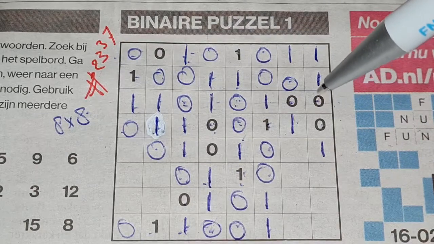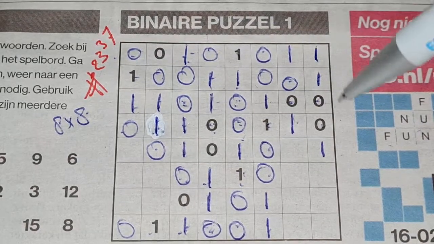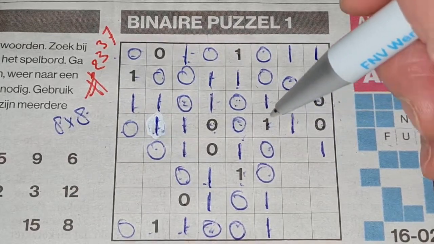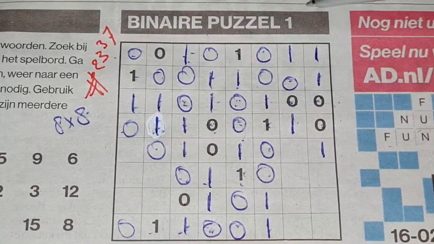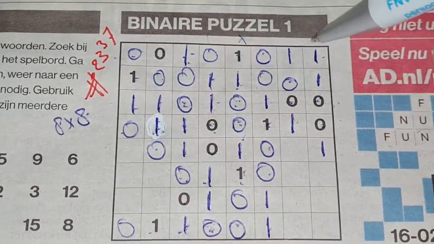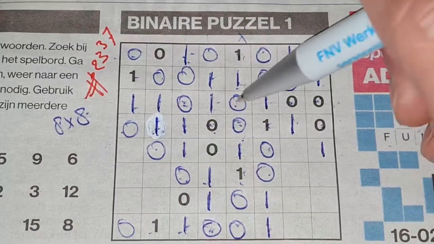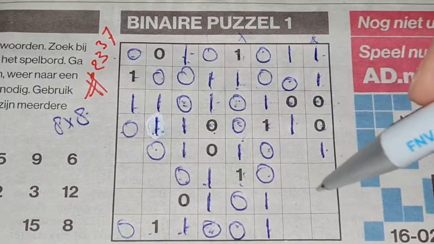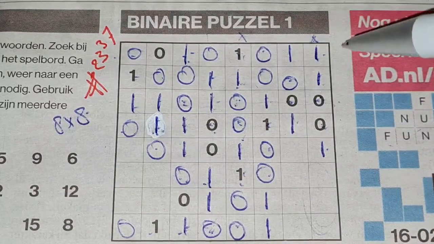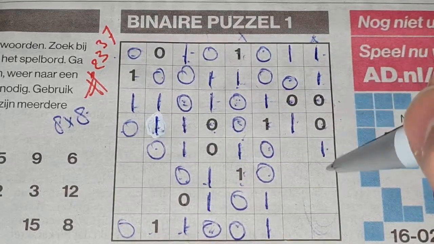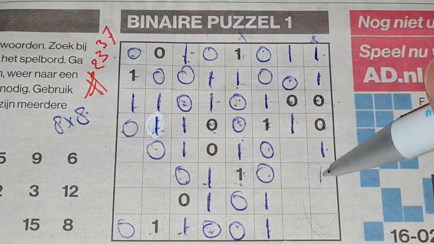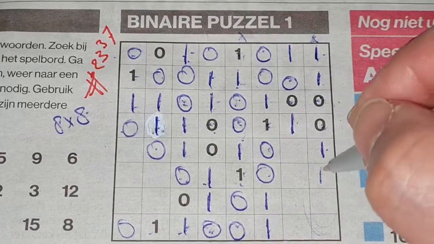Then we need to compare. If I compare with this column, we have 1, 1, 1, 1, 0, 0, 0, 0, 1, 1. So we need 1, 1. And I cannot place it here, otherwise we have identical columns. So this cannot be a 1. This should be a 0.